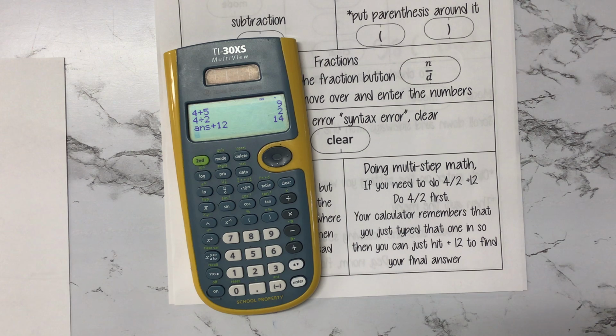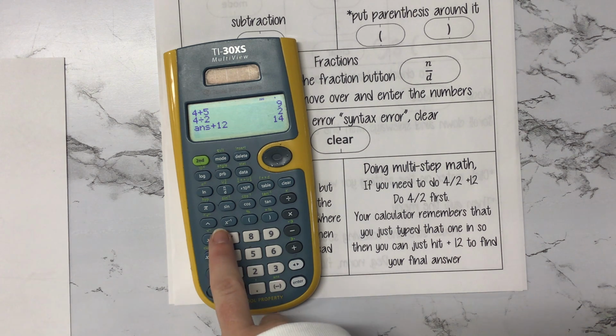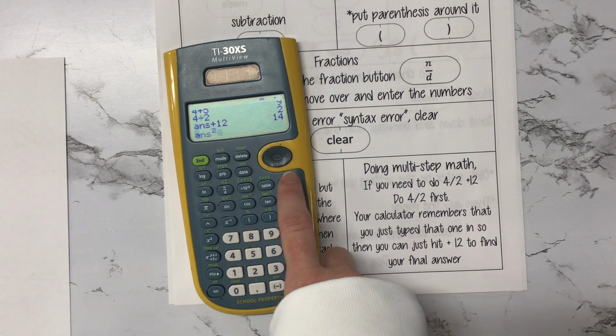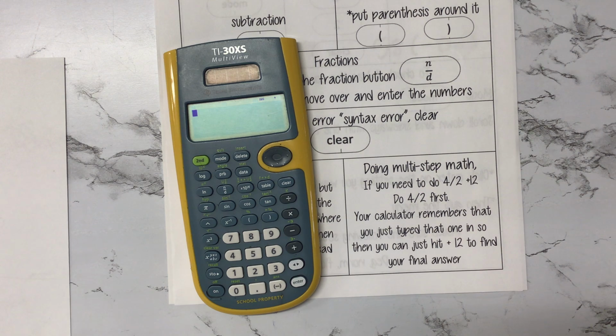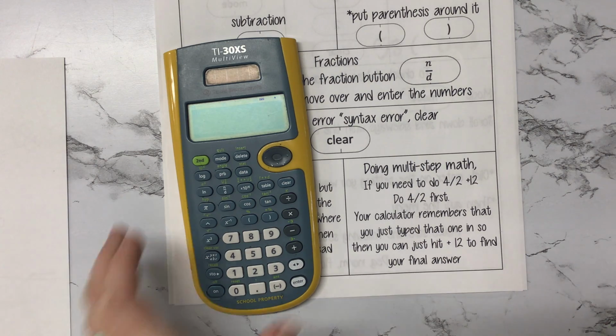So there's a lot more things. Those are the basic things I could think of. I know that there are buttons that have X's on them, okay? You can't type variables into these. That's like a whole different thing, okay? So don't try to type X into it.